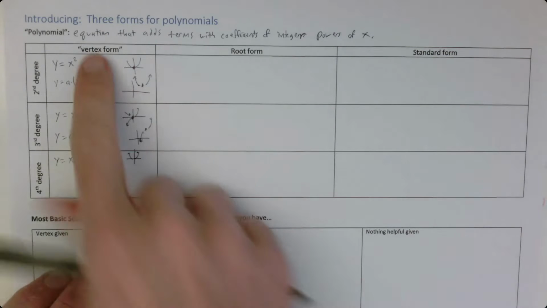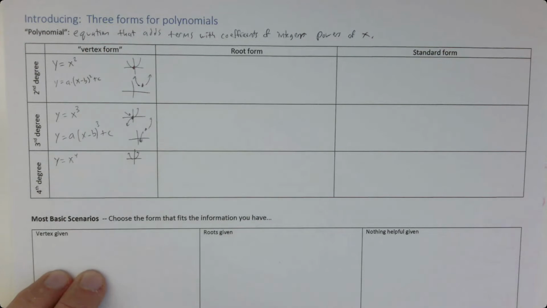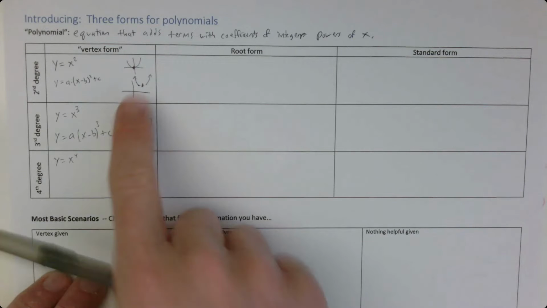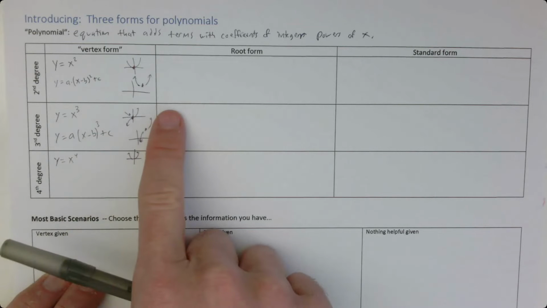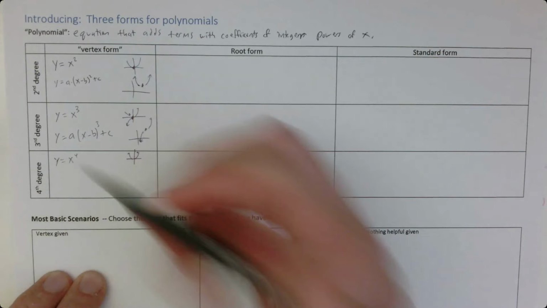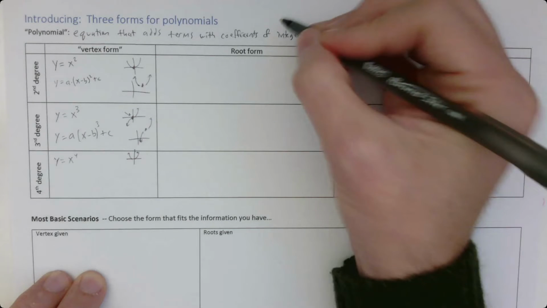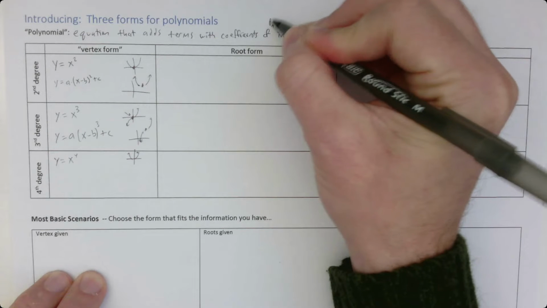We'll go more deeply into thinking about polynomials as a family in and of itself later in a future unit. But for right now, polynomials are just whenever you add together a bunch of terms that have coefficients and that are integer powers of x, positive integer powers of x. Let's write positive.